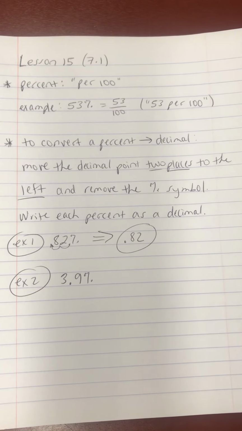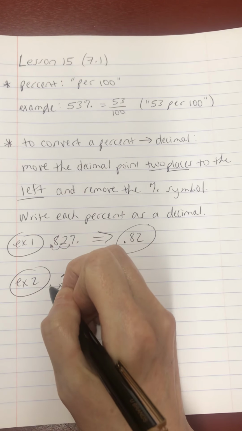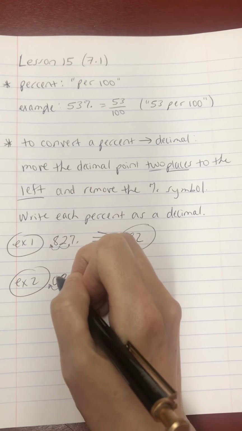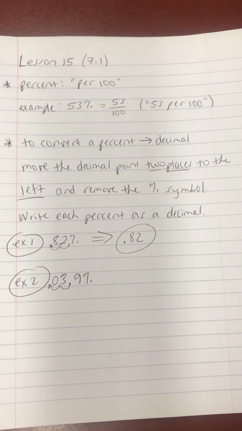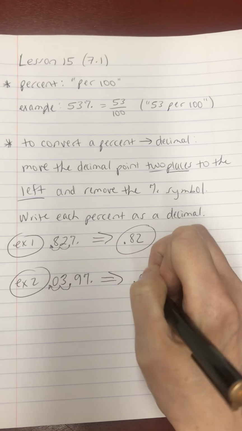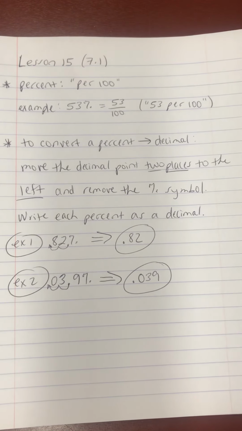3.9%. This one does have a visible decimal, and we're moving it 2 places to the left. So we're going to go 1, 2, and the thing is, we do run out of numbers. After the 3, there's nothing, so we're going to have to put a 0 in there. We know we're allowed to do that. And so that makes this final answer 0.039. Notice again, the percent symbol goes away, and that's what you want.